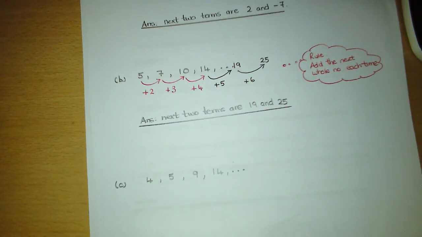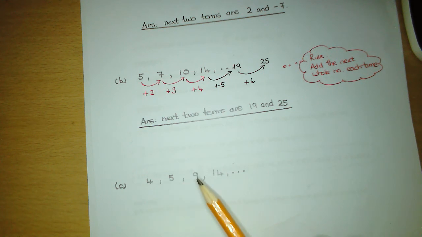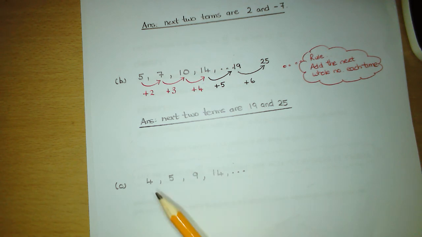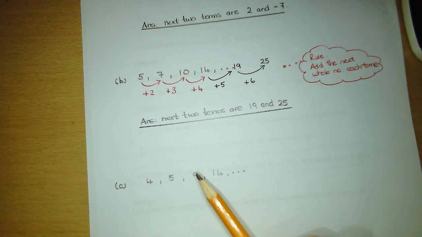Okay, example C. Now, again, this is a non-linear sequence. It's not going up by the same amount each time. It appears to be going up by 1. Then it's going up by 4, then it's going up by 5. So there doesn't appear to be a pattern. We're going up by 1, then we're going up by 4, and then we're going up by 5. So immediately this gets a bit difficult.